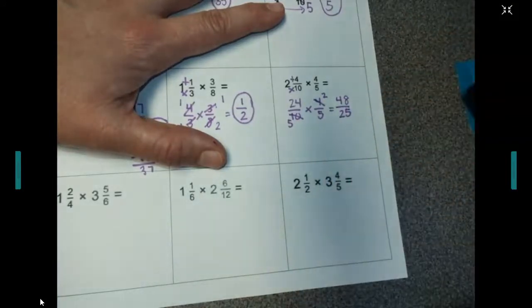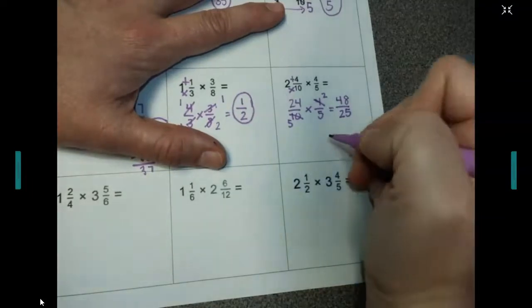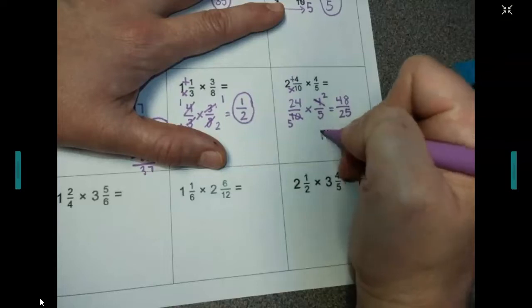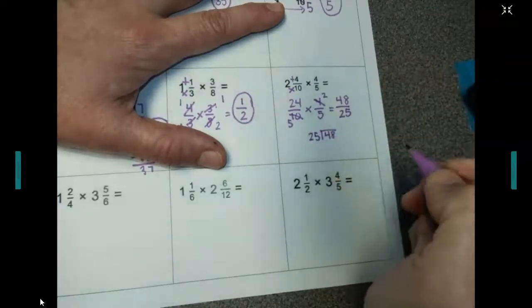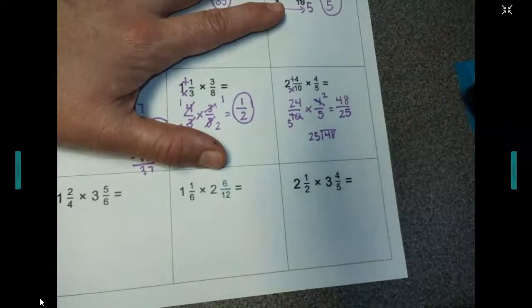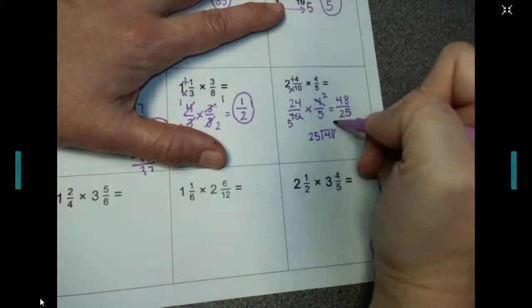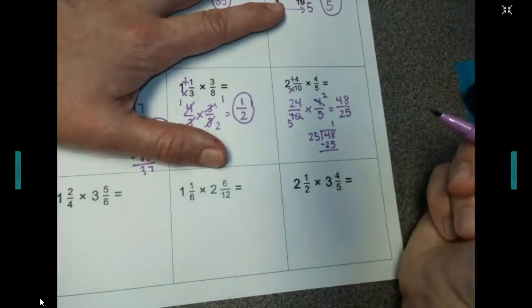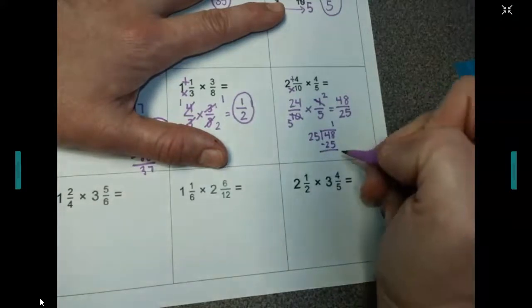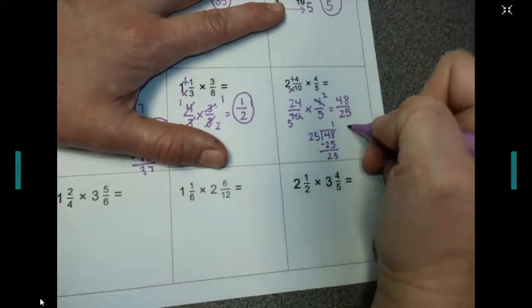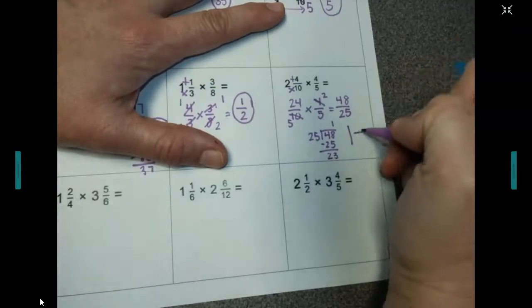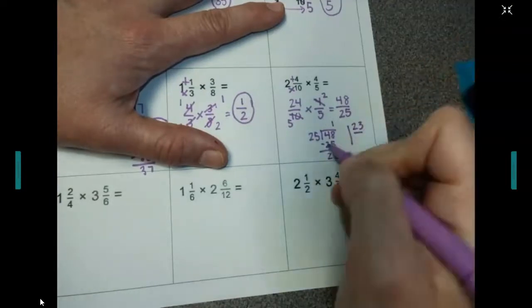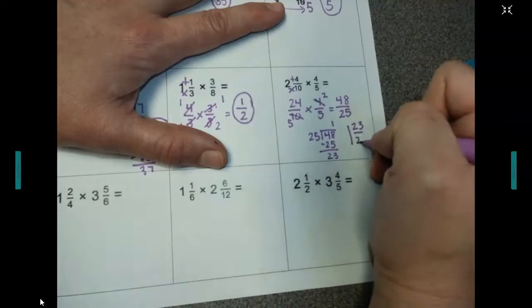This is an improper fraction because the top number, which is the numerator, is bigger than the bottom number. So I need to divide it. Some of you can work these out in your heads like nobody's business, and if you can do that, do that. But if you start missing them, I'm going to make you start working them out. 24 goes into 48 once. Unfortunately, not twice because it would have to be 50. When I subtract this, I get 23. So I get my whole number of 1. 23 is my numerator. And then 25 is my denominator.